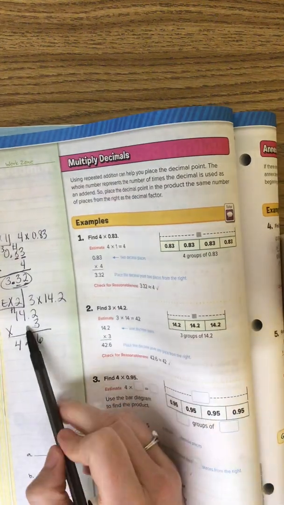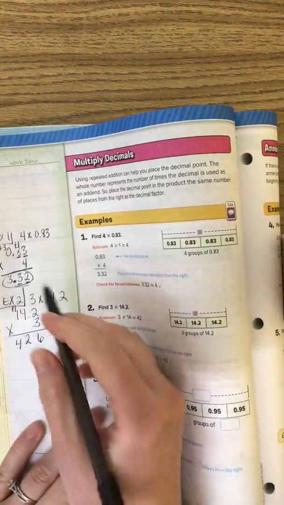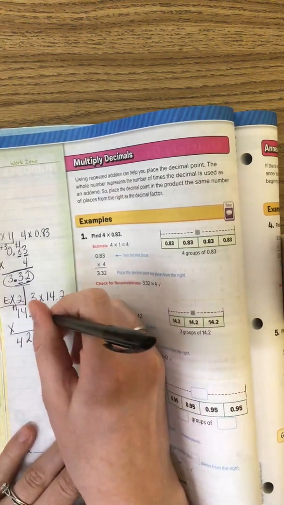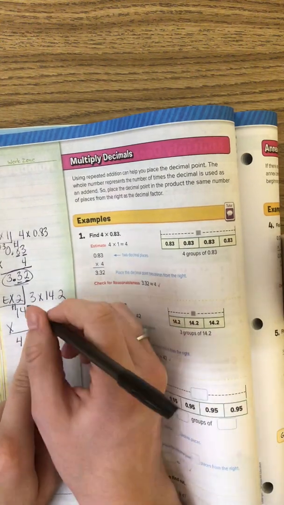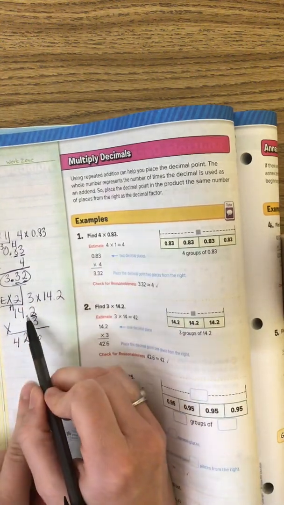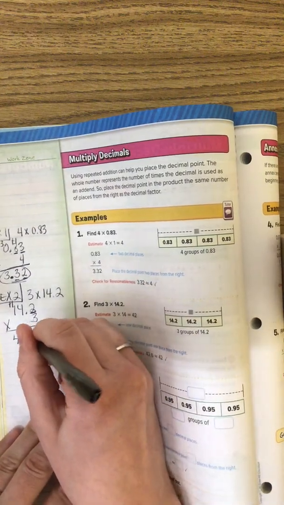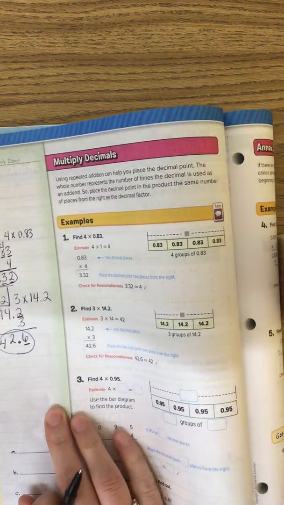Now, again, go back up to your question. In the question, how many numbers are to the right of a decimal point? Well, that's the only decimal point I see, and 2 is the only one to the right of it, because there's not a decimal point in 3, so don't worry about 3. So there's 1 number to the right of the decimal point, so we need 1 number to the right of our decimal point in the answer. So 42 and 6/10 would be our answer.